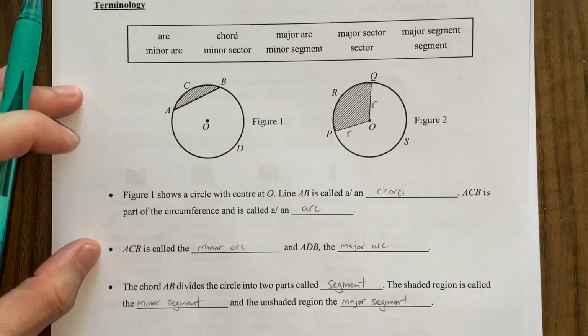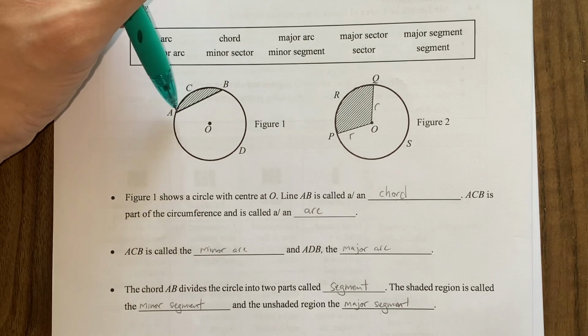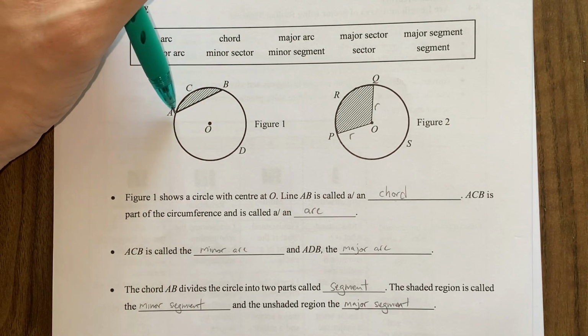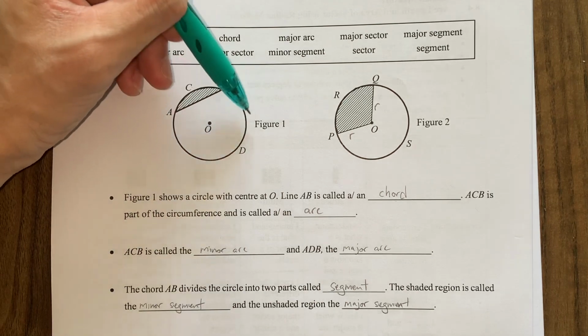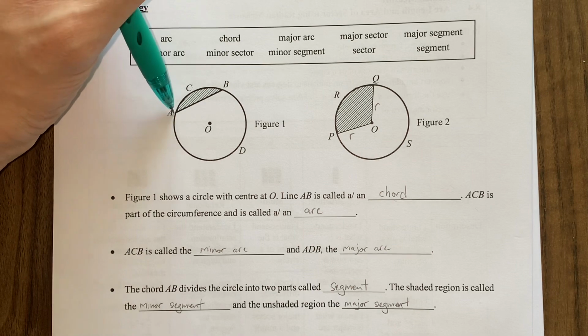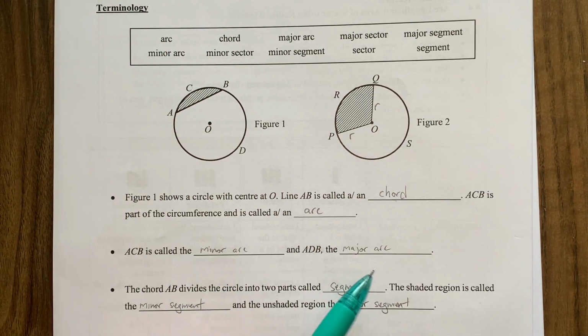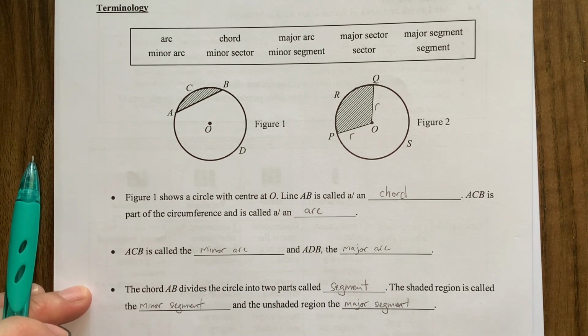Okay, so the next thing we're going to learn is you can see that there's actually two arcs here. If you draw AB, there's an arc here, and then there's another arc also. Technically this one is also part of the circle. So this is called the major arc, and this small one is called the minor arc. So that's these two, major and minor. The bigger one is the major, the smaller one is the minor.